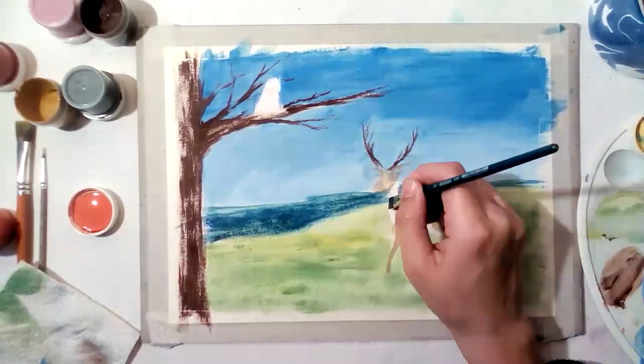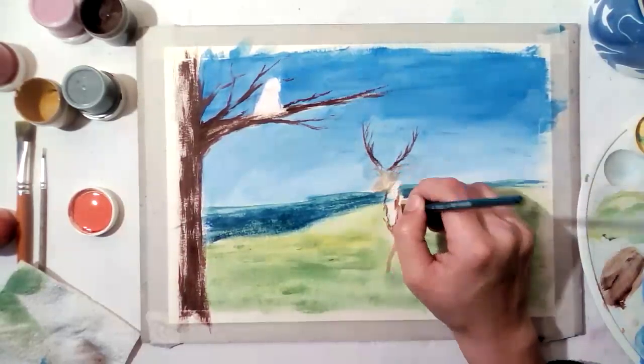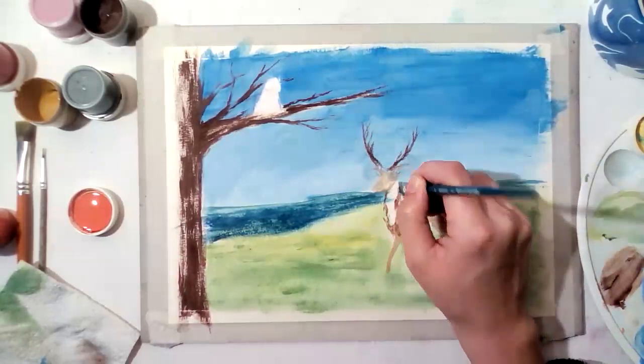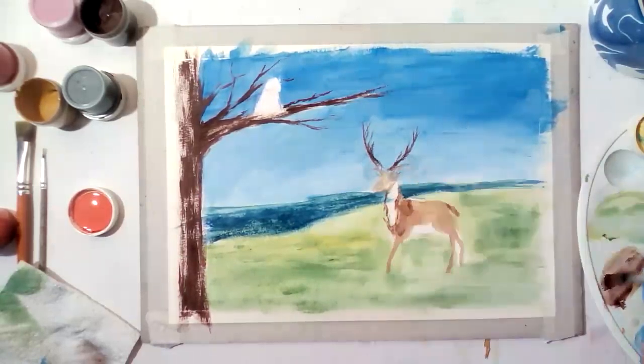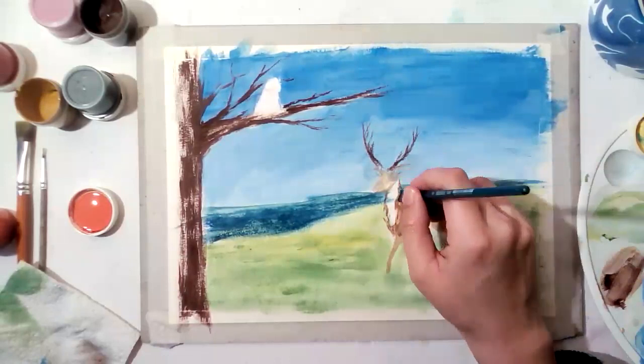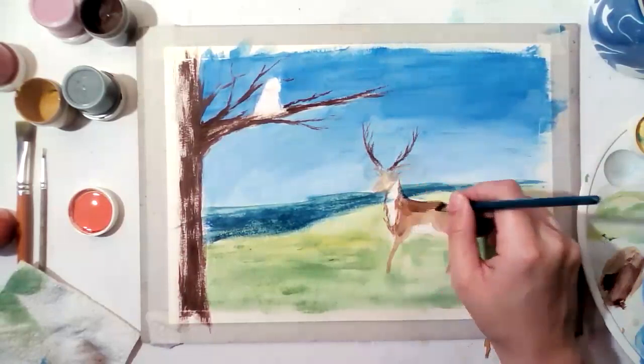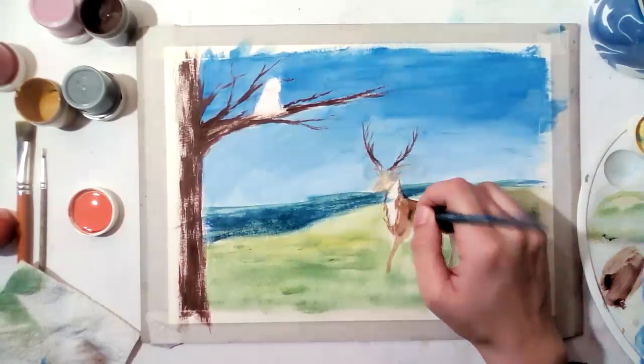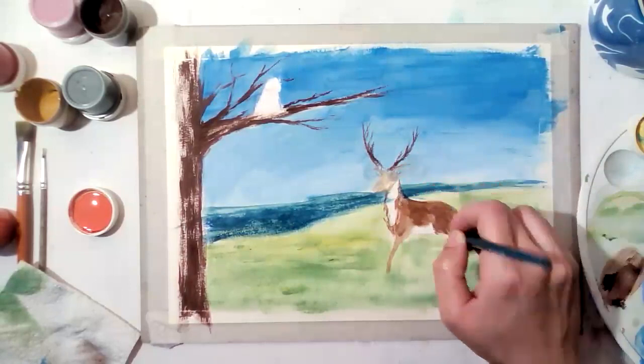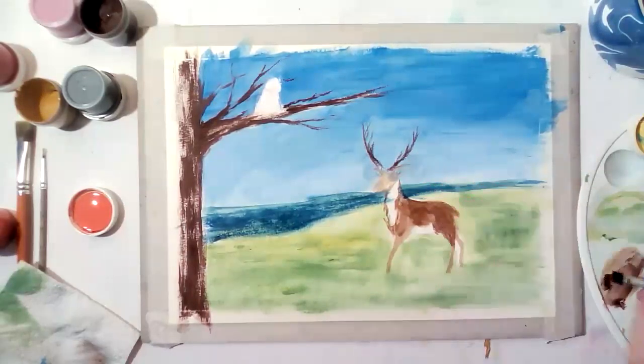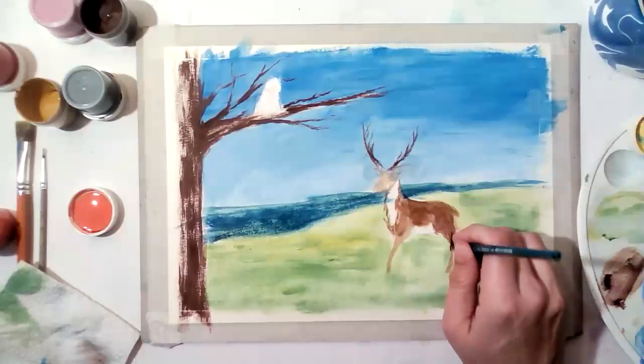And then when I'm more or less happy with the shapes, then I start precising.